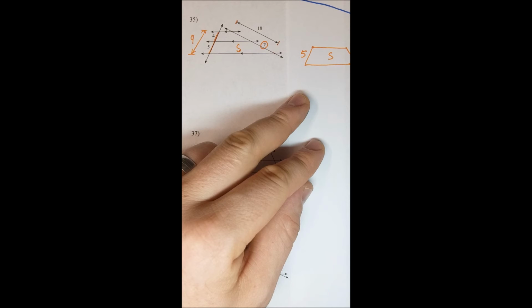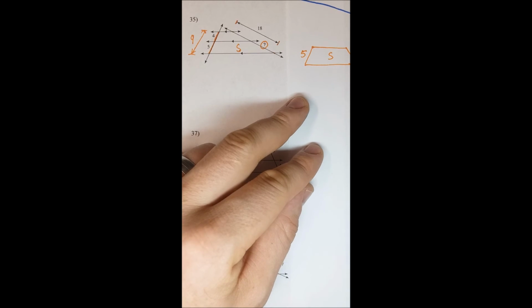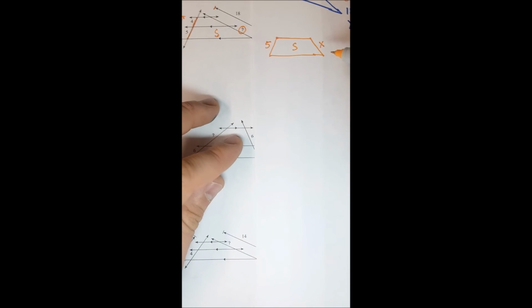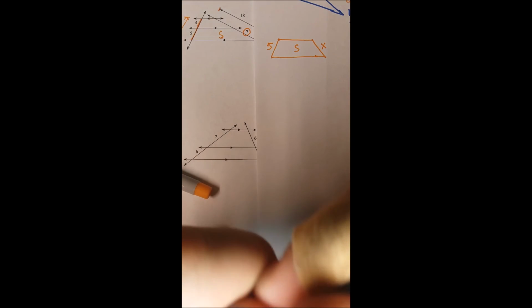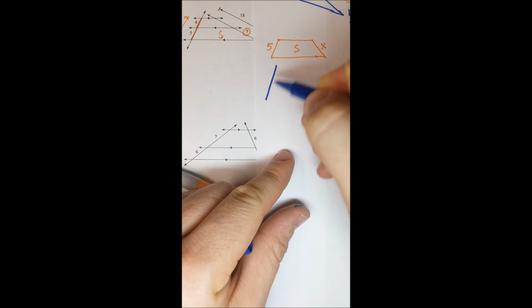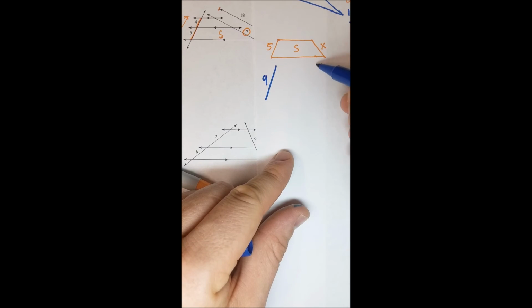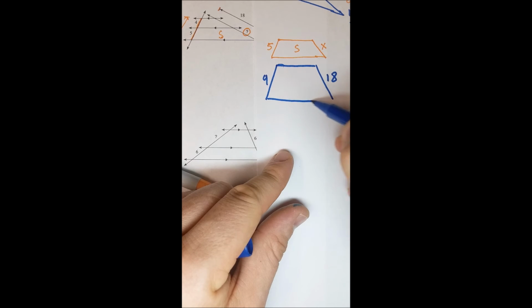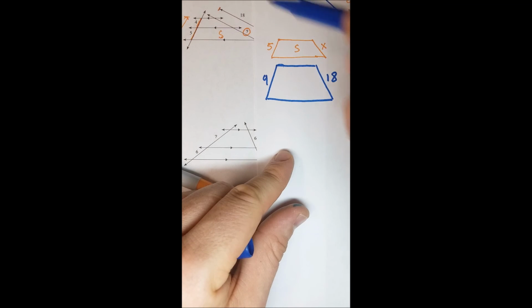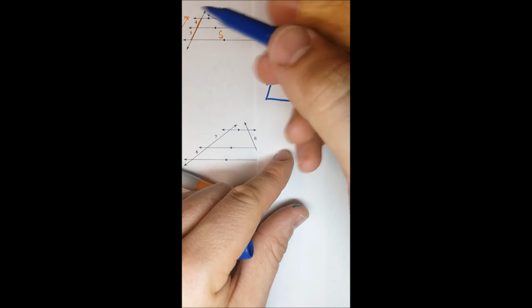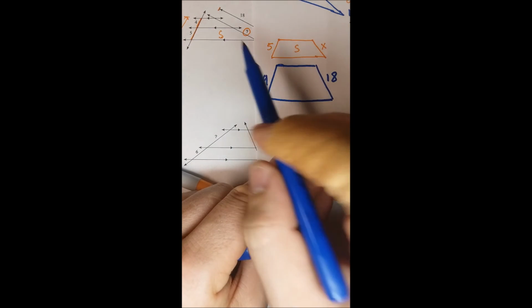This is 5, and this is x, okay? And now the larger quadrilateral, I'm going to use blue color for it. It's going to be 9, as we determined already, and 18. I'm not going to call it anything because I don't want to overlap my drawings, but you get the picture.